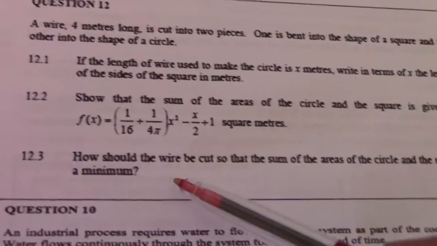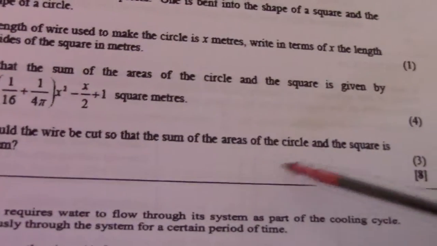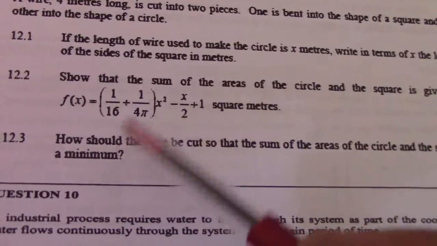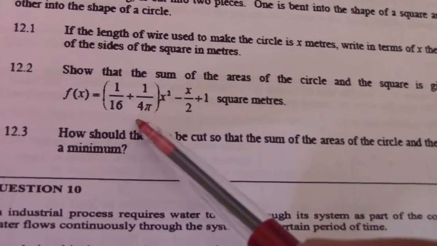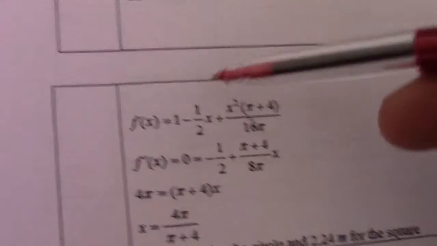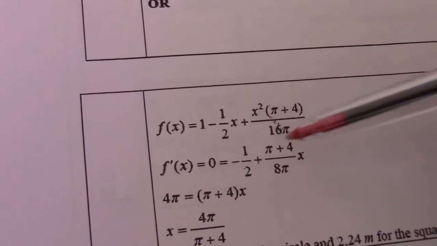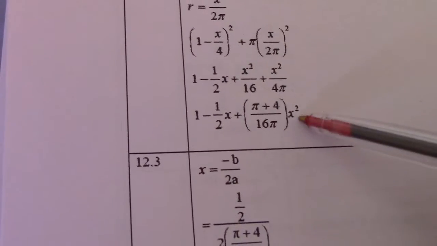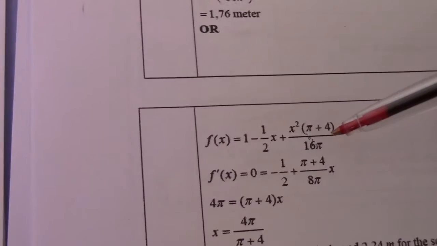Right, next question. How should the wire be cut so that the sum of the areas of the circle and the square is a minimum? So yeah, when I ask for a minimum, I'm testing whether you can use the first derivative and solve. Right? So I would say f(x) equals 1 minus half x plus x squared times (pi plus 4) over 16 pi. So just using that equation there.